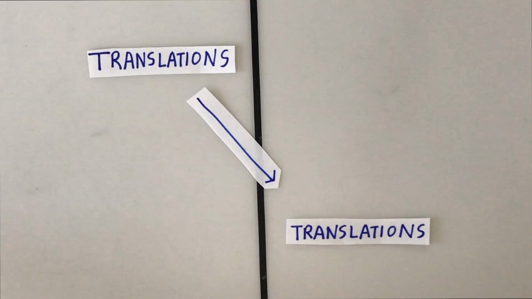So now let's get started. As I said, translations are pretty easy, so you shouldn't have too much trouble with this. Let's go over some basic things first. So I'm going to need a pencil and some paper.